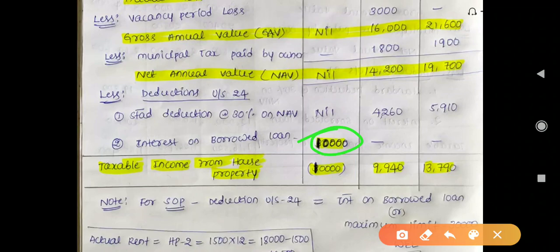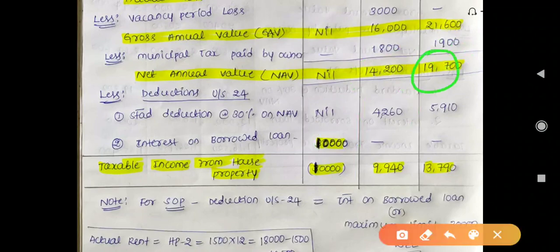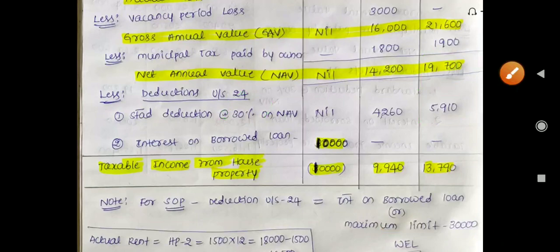And standard deduction for house property 3 is 30% on 14,200. So 14,200 into 30%, you will get 4,260. And for house property 4, 19,700 into 30%, you will get 5,910. That is the standard deduction. And interest on borrowed loan is not applicable because no loan is taken for the construction of house property 3 and 4. Only a loan is taken for house property 2.